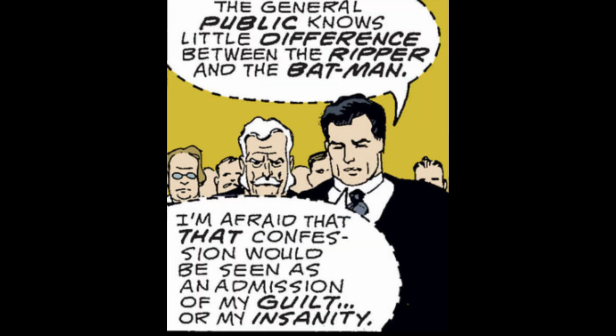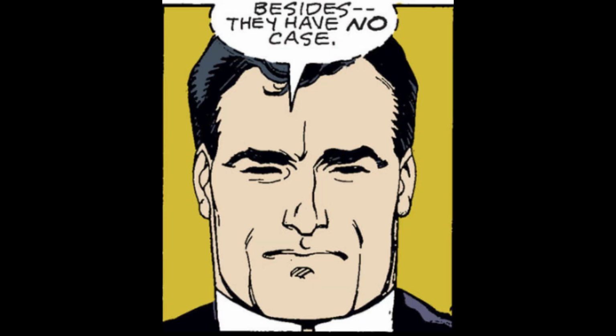And Bruce, he considers that, but then he says the public doesn't really know the difference between the Ripper and the Batman, and he would think that the public would see that as a confession of guilt, or that they think he's insane. And last thing he says, besides, I don't need to do that because they have no case.